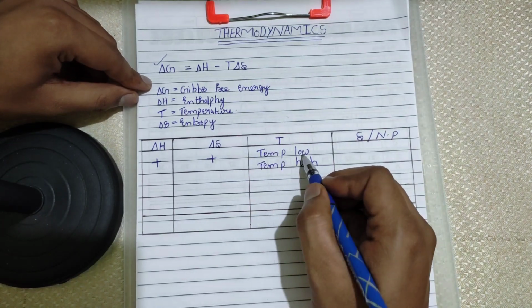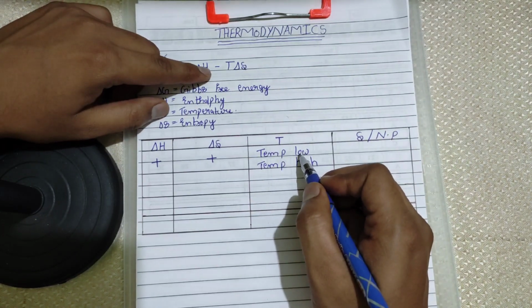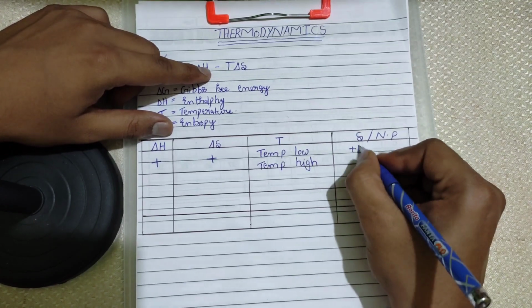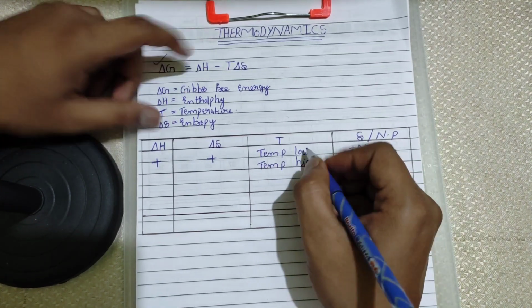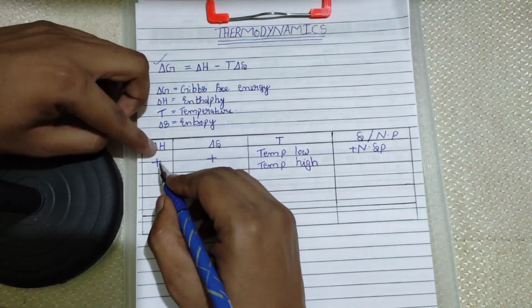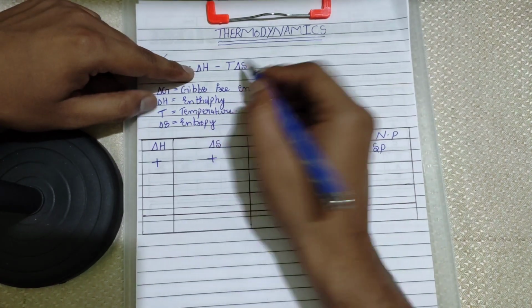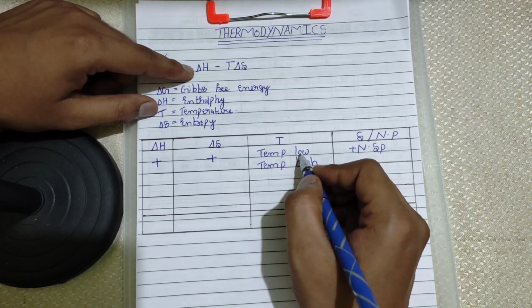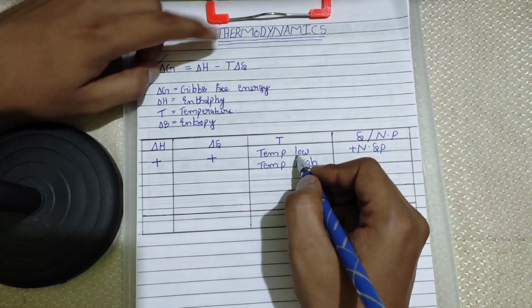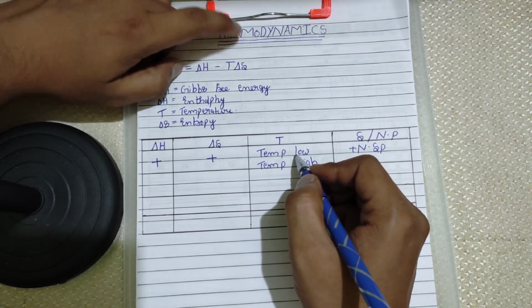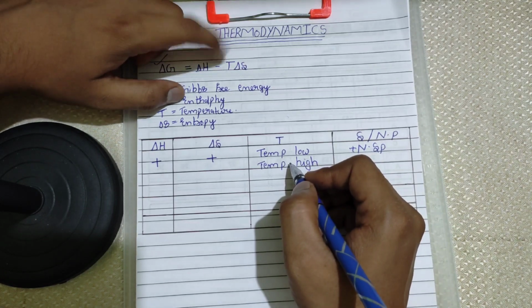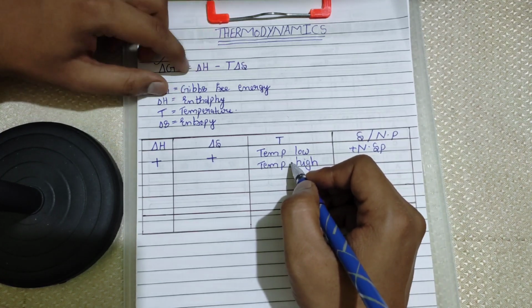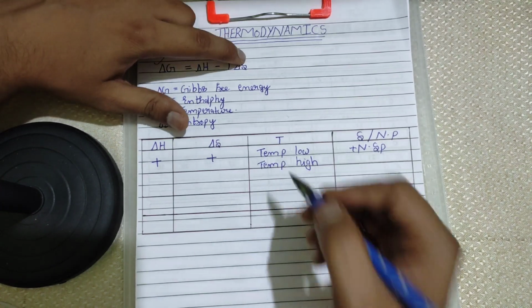If temperature is low, then the reaction becomes non-spontaneous, because the negativeness of the temperature term will not be high enough to overcome the positiveness of delta H and delta S. The total expression will become positive.